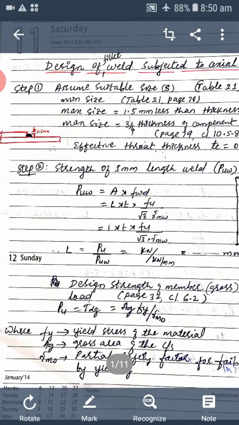So after this, here the unit strength of weld, as we know the stress equals load by area, that is the stress is force by area. I need a force, that is the strength of weld, stress multiplied by area. So area here means area of the weld multiplied by the stress in the weld, the design stress in weld. So area to be calculated based on the length of the weld multiplied by thickness.